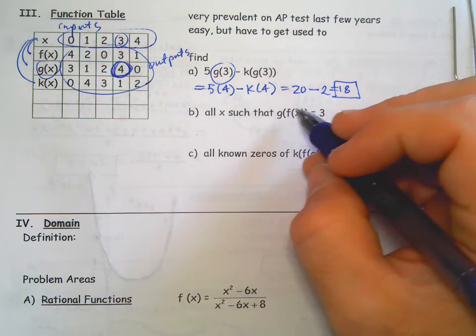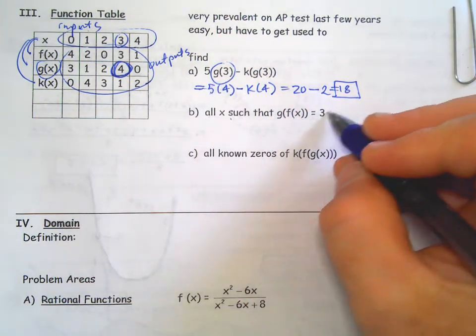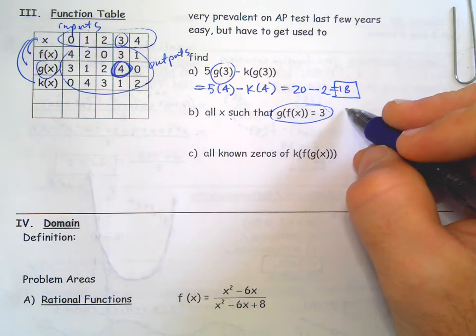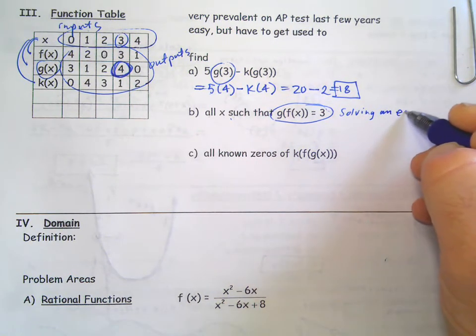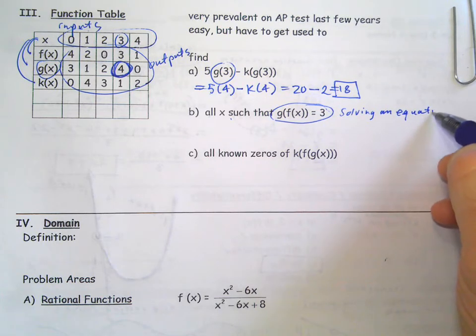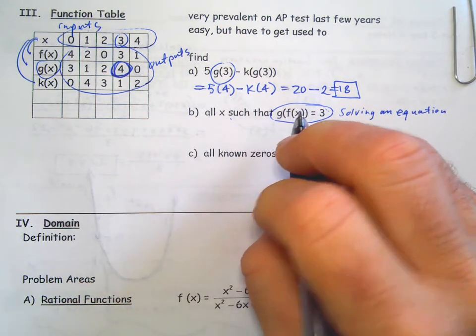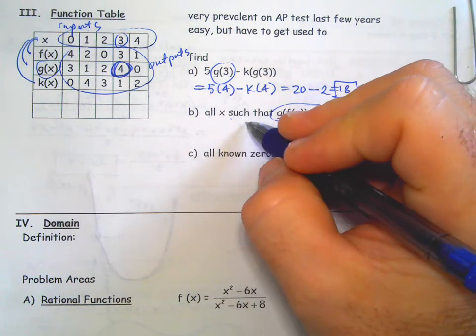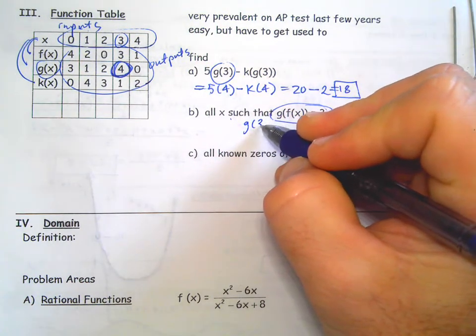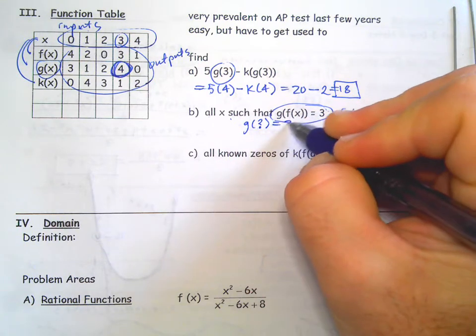Now this one's interesting. Find all x such that g of f of x is 3. So what we're doing here is we're actually solving an equation, but without any real function. So how do we solve the equation? Well, you kind of want to work backwards when you're solving, right? So you want to figure out, what would you plug in to g that would give you 3?